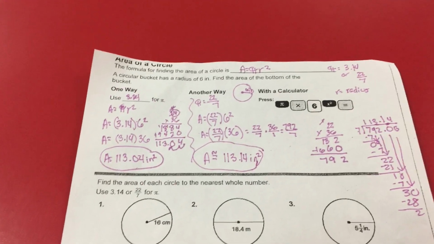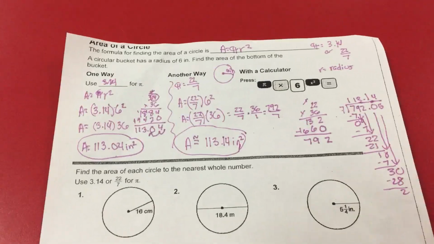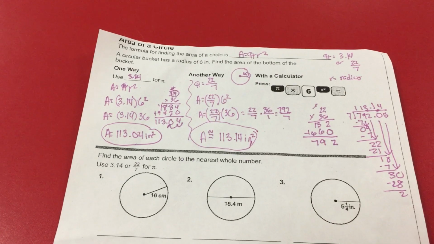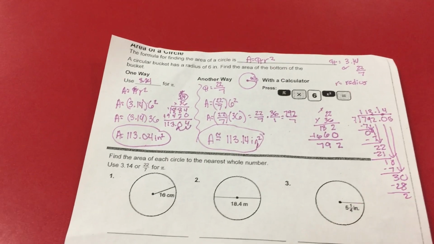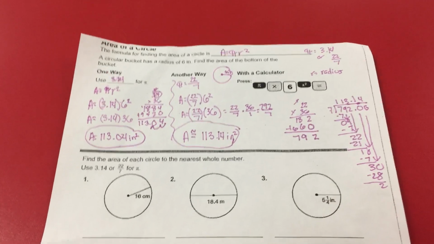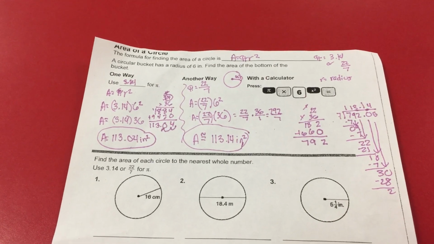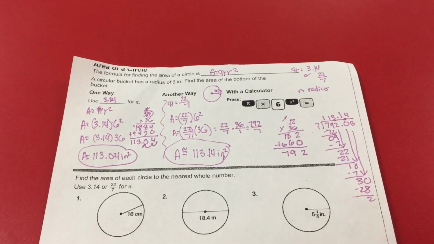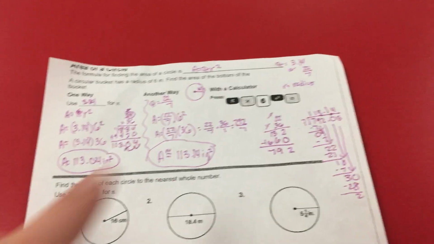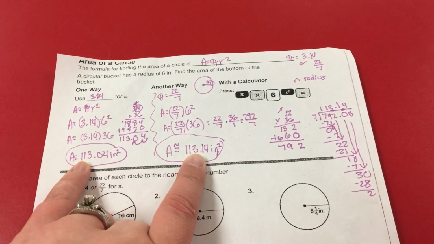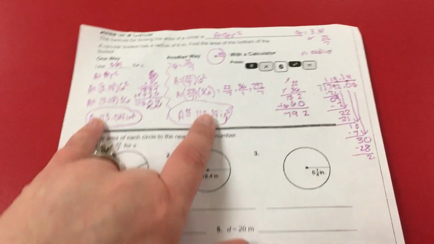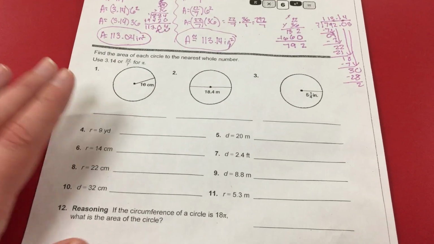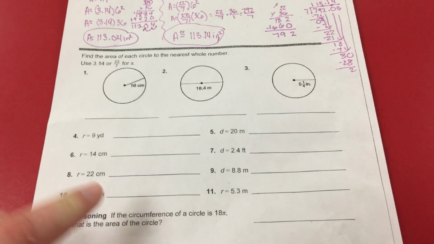Now I want you guys to look real quick here. I have two different numbers. Pretty similar, they're only off by a tenth, but they are different. The reason they are different is because 3.14 and 22 over 7 are not quite the same. They're really close until about 5 or 6 places after the decimal, so my answers will be slightly off. Either one would work.